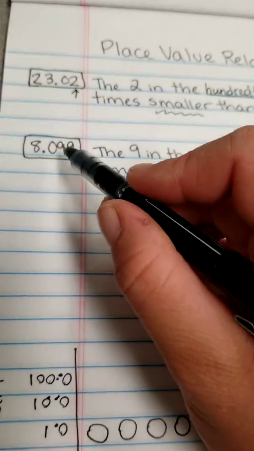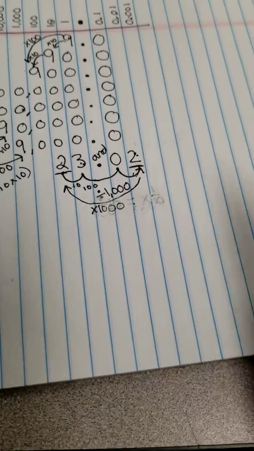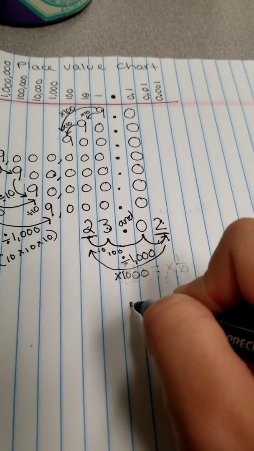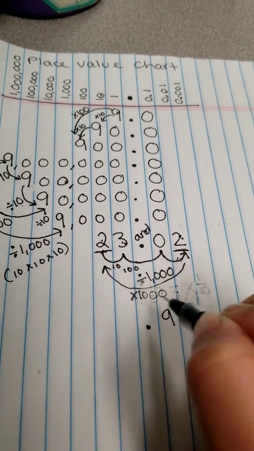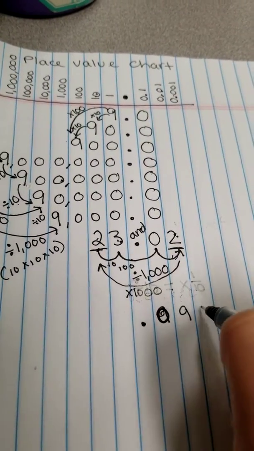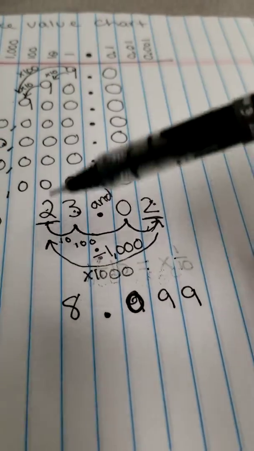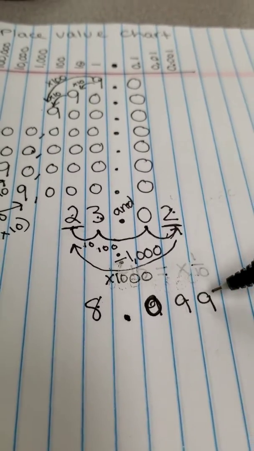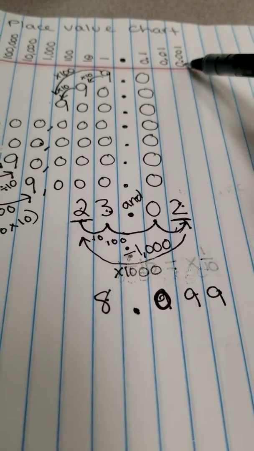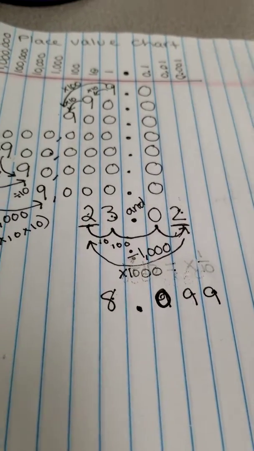Let's look at another one, 8 and 99 thousandths. I'll show you how to read that on a place value chart. Put my decimal first, build my number around my decimal. And then let's read it. 8 and 99 thousandths. I know I say thousandths because the 9 ends in the thousandths place.